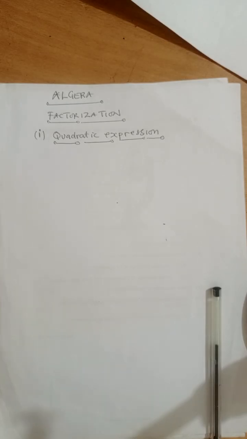So in this lesson, we are looking at algebra. Algebra is defined as a branch of mathematics which uses letters to represent physical quantities. We are specifically going to be looking at factorization, and specifically at quadratic expressions. So we are going to be factorizing quadratic expressions.